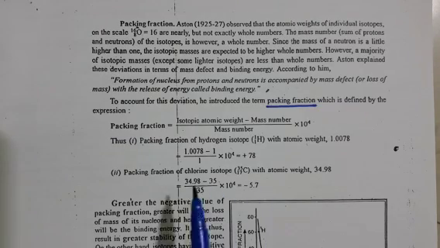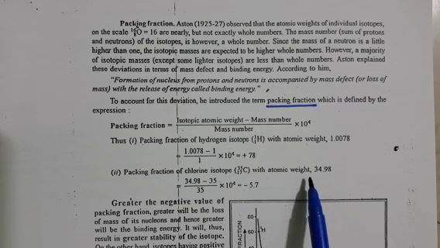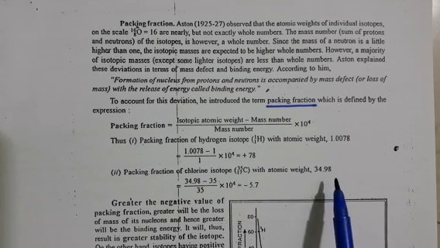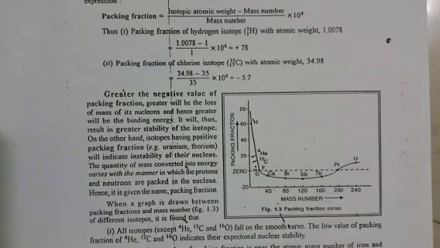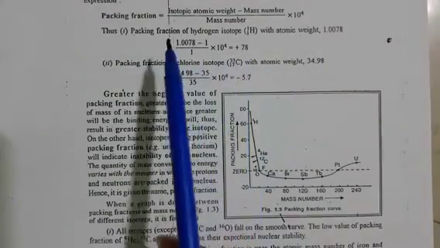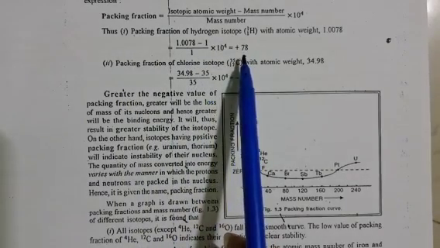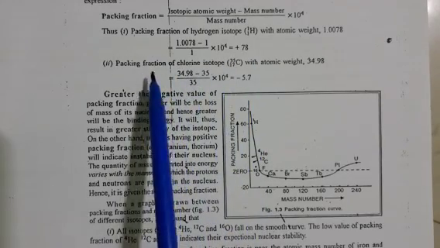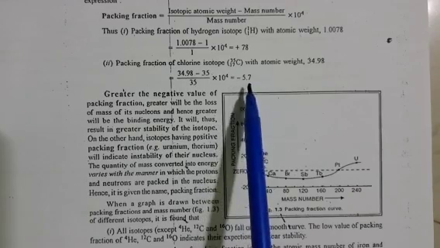Similarly, if we calculate the packing fraction of the chlorine isotope, having mass number 35 and atomic number 17, with atomic weight 34.98, it will be minus 5.7. So in these examples, we have observed that the packing fraction for the hydrogen isotope is plus 78 and the packing fraction for the chlorine atom is minus 5.7.